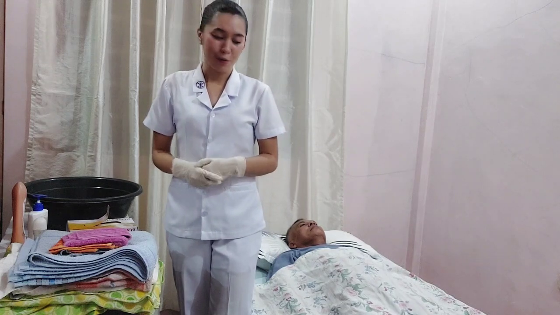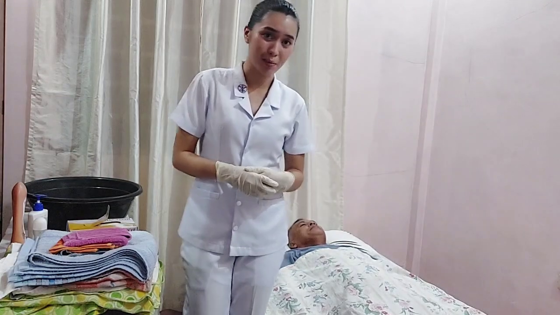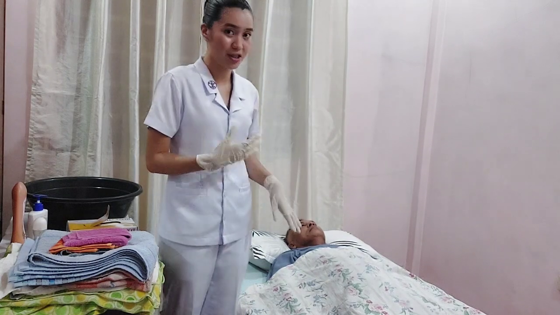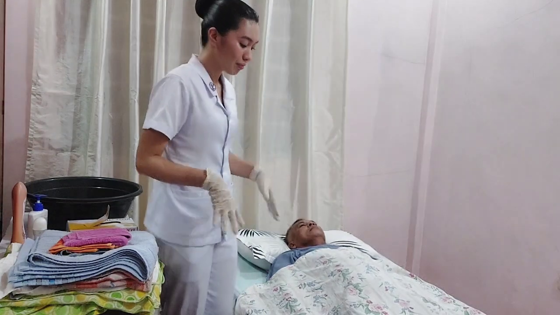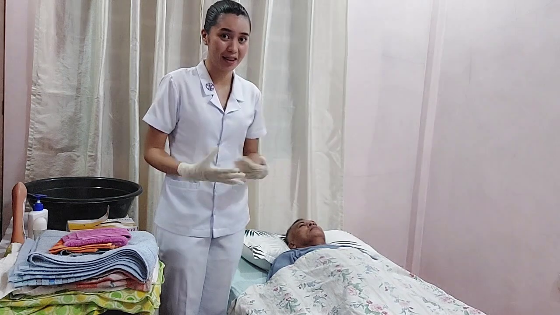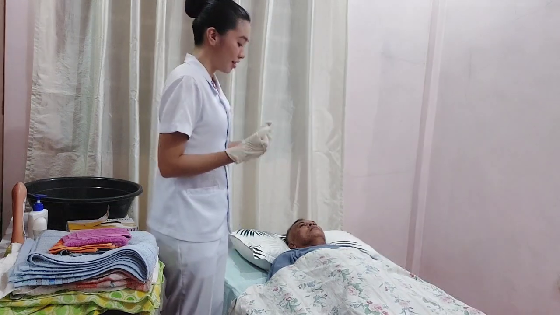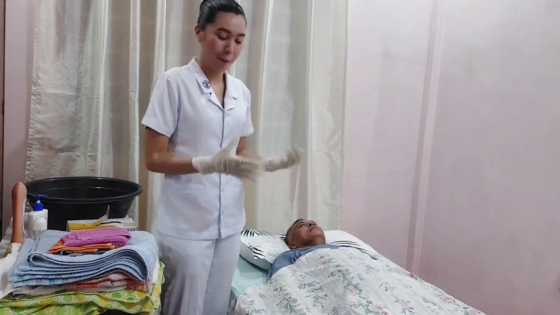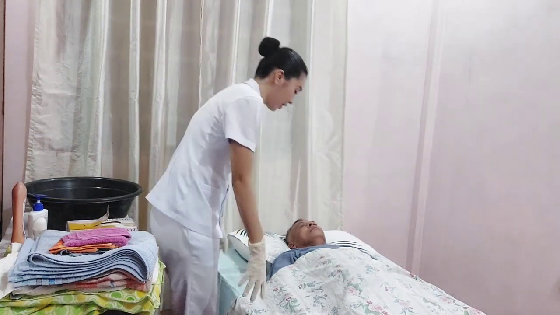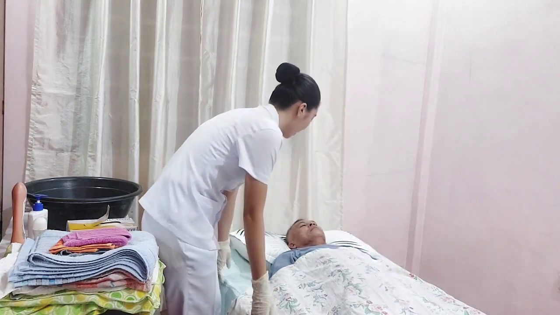height. Since I don't have an adjustable bed, just like in the actual healthcare setting or in the hospital, for now I'm just going to have to pretend. Let's just visualize it. Let's assume that it is happening. So now I am positioning the bed at a comfortable working height.